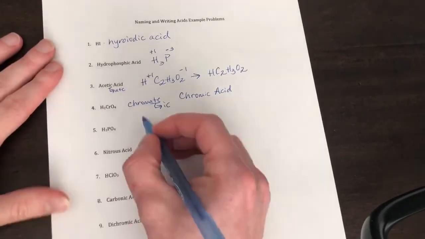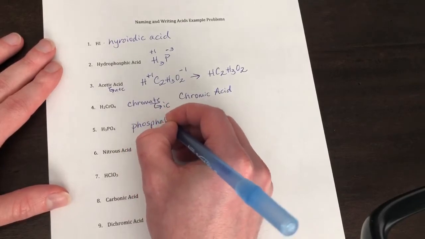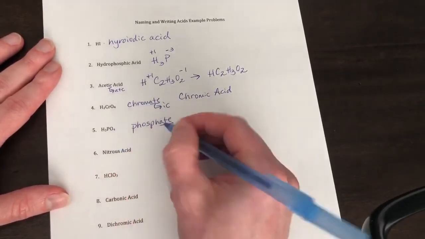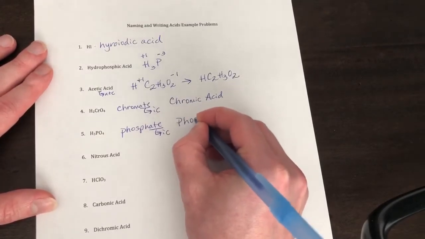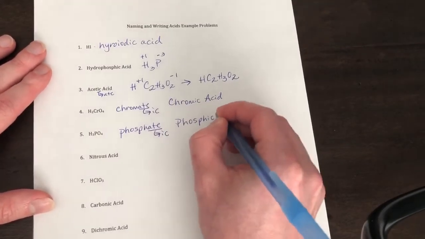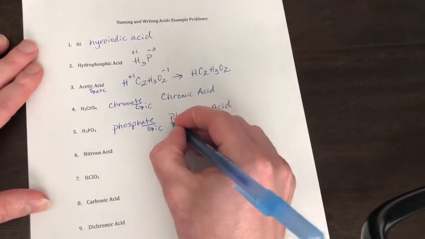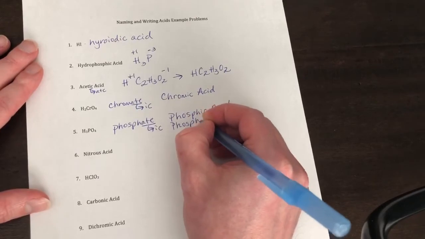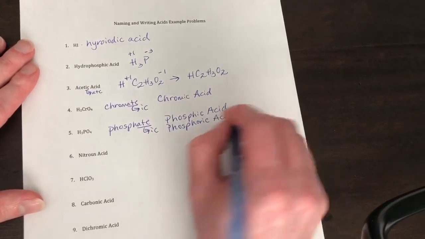H3PO4. So PO4 is phosphate. The ate goes with ic. So this is phosphoric acid or phosphoric acid. I'll accept either one. I've seen it both ways.